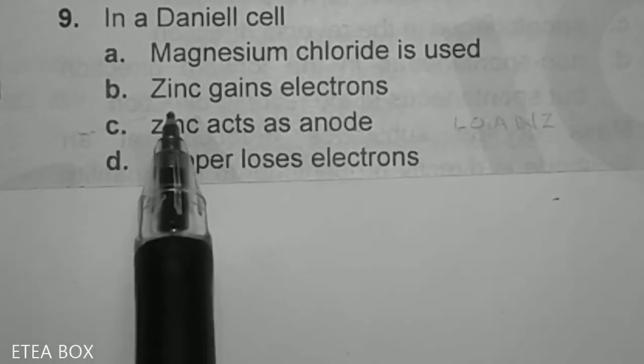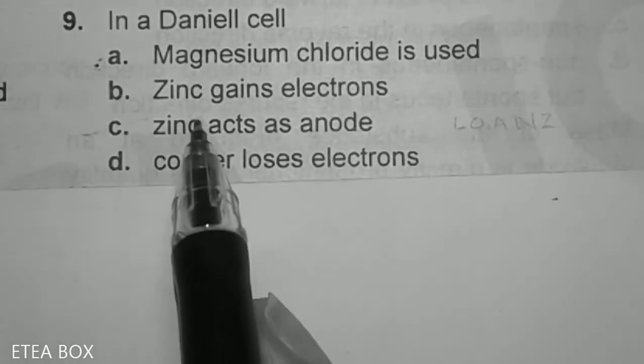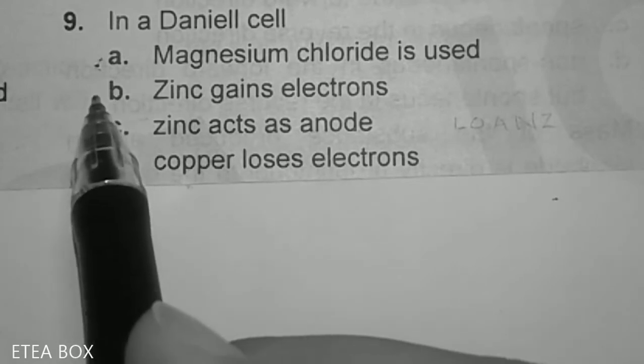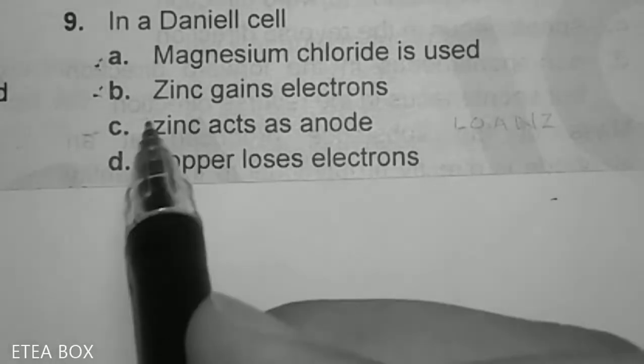9th, in a Daniel cell the magnesium chloride is used. This one is incorrect. Okay, zinc gains electron. This one is also incorrect because zinc loses electron. Zinc acts as anode. This one is correct.